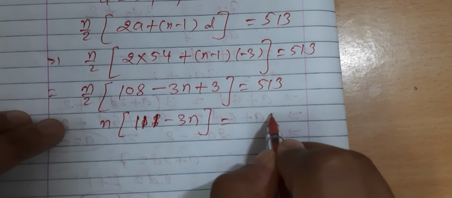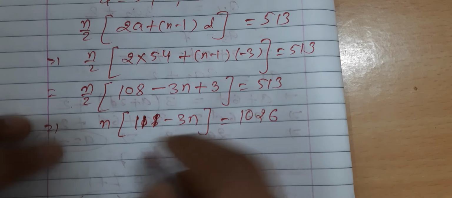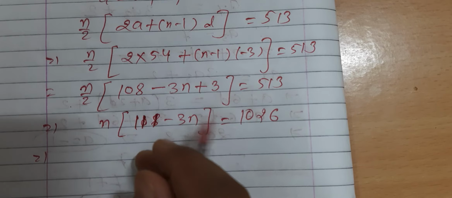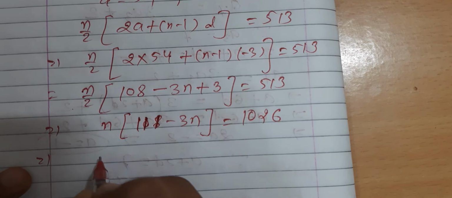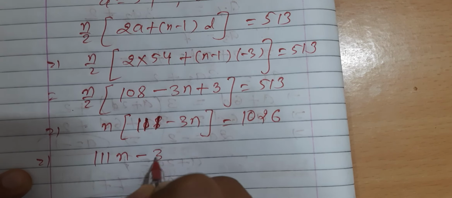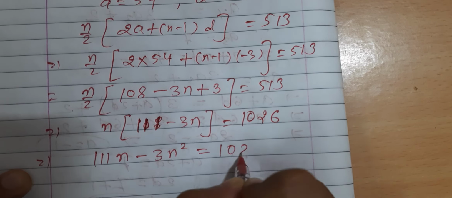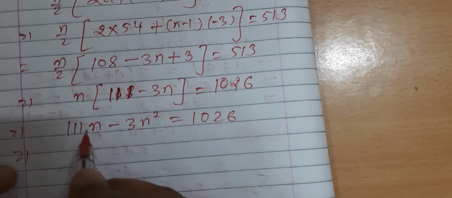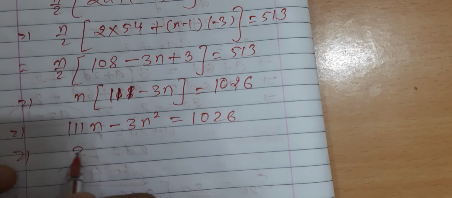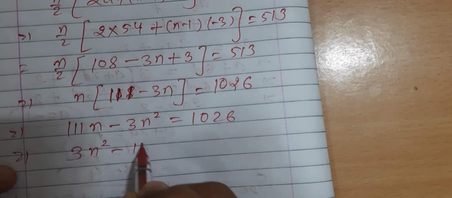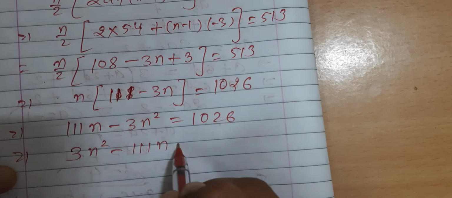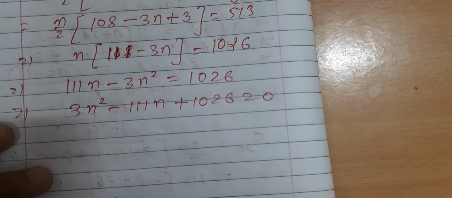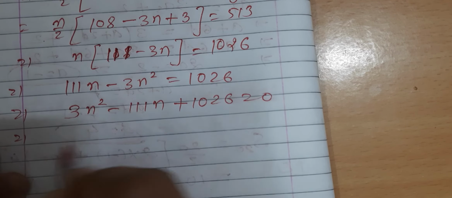And here when you multiply, we can take 3 common, and it is a quadratic equation.